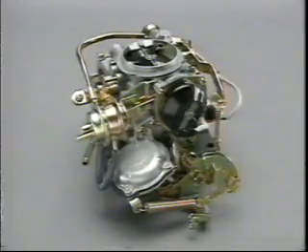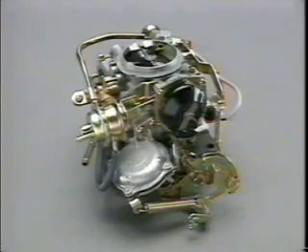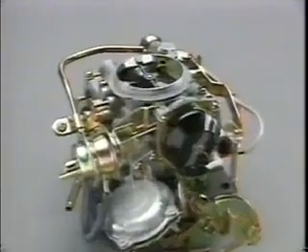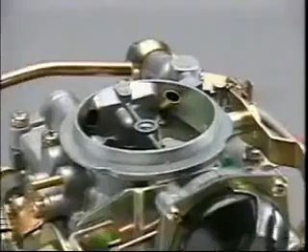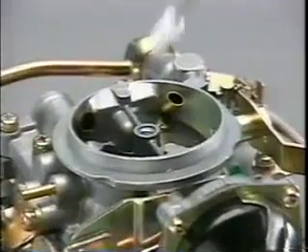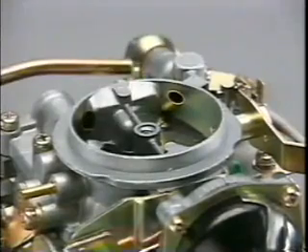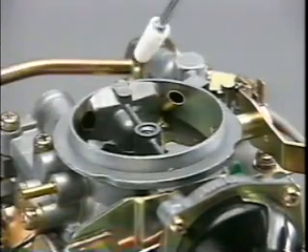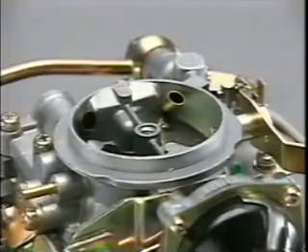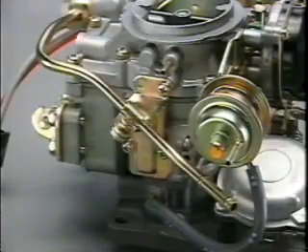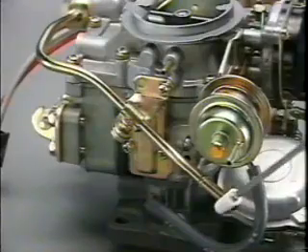Although there are many types of carburetors, we will examine the workings of the carburetor used for the 4AF engine. This carburetor is called the double barrel type because it has 2 passageways, or barrels, for carrying the air-fuel mixture. This is the primary barrel, and this is the secondary one. The air that passes through the air cleaner enters the barrels here. The fuel from the fuel pump enters the float chamber here.